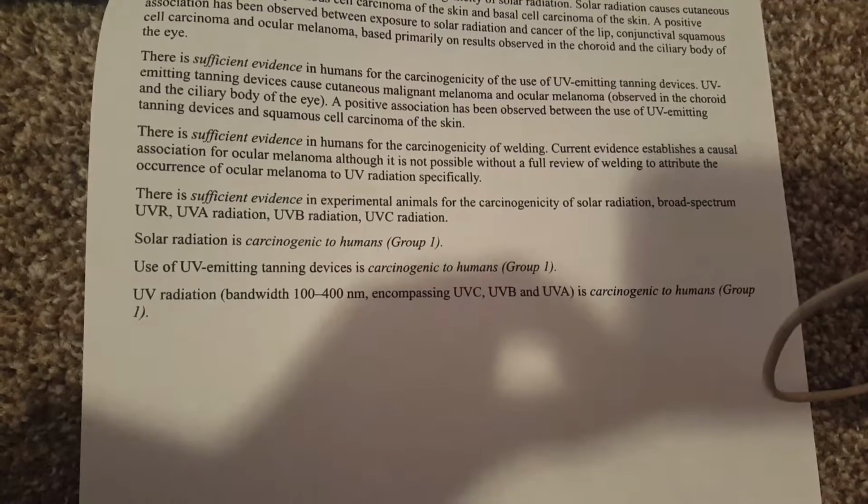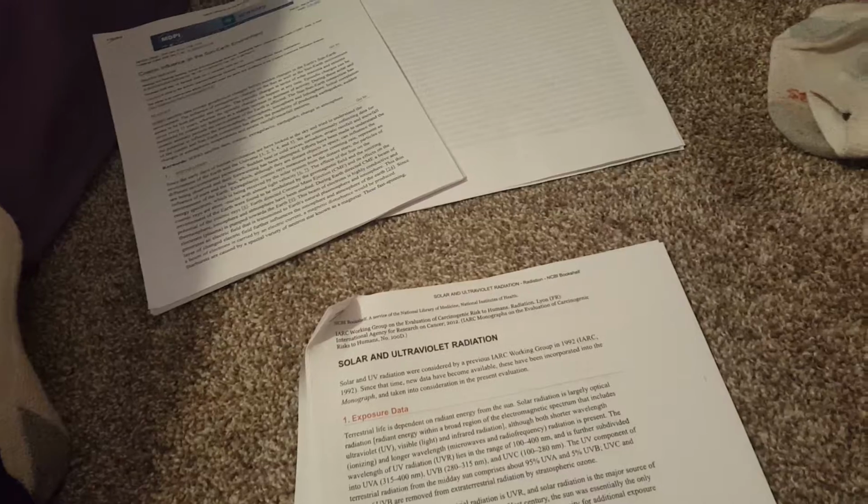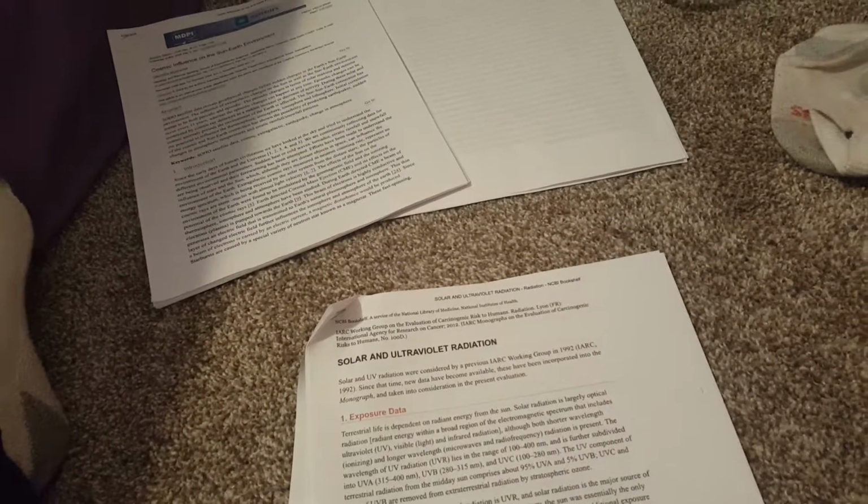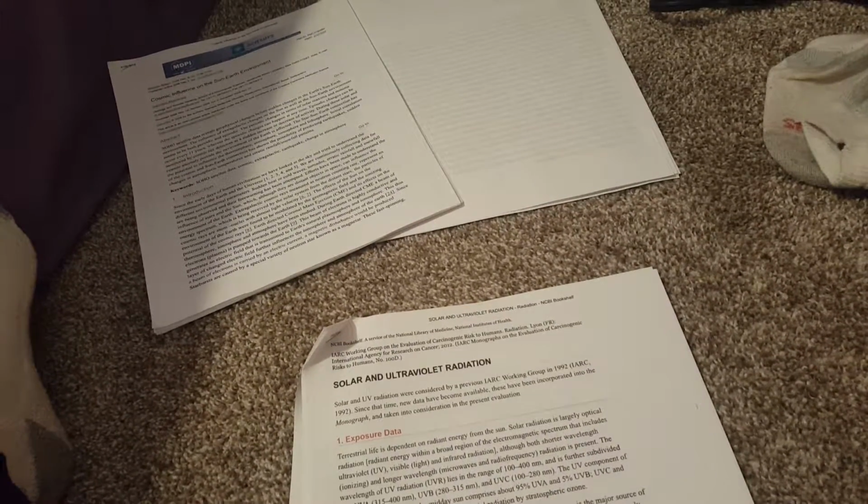Group 1. And I also read something, I cannot remember the website, about how cigarettes are radioactive. I just thought I'd throw that out there too.